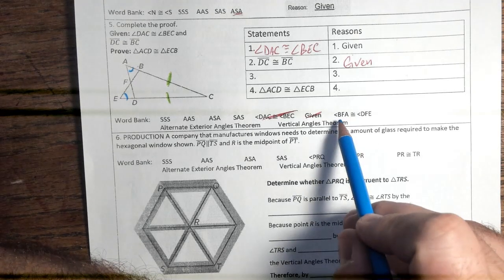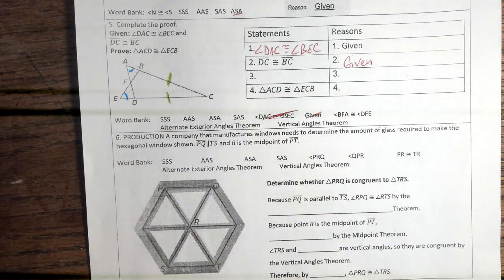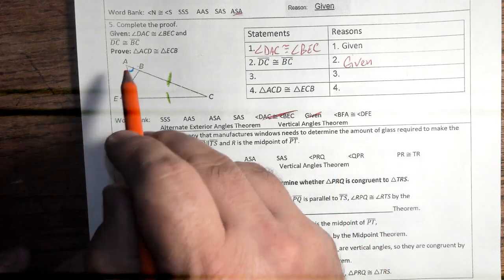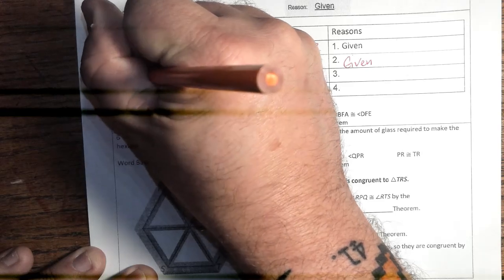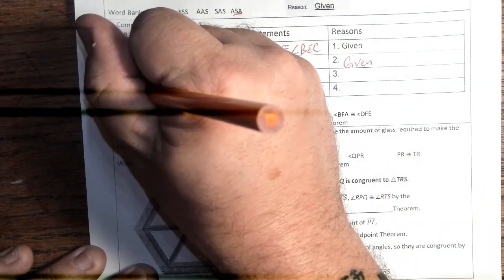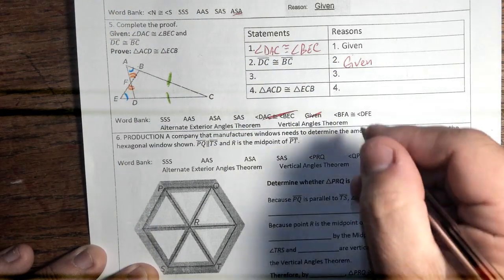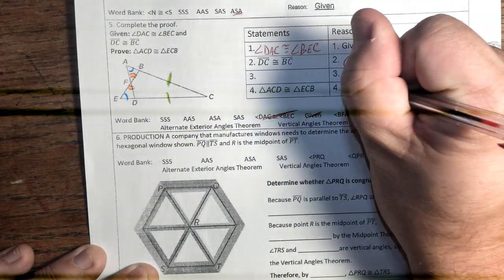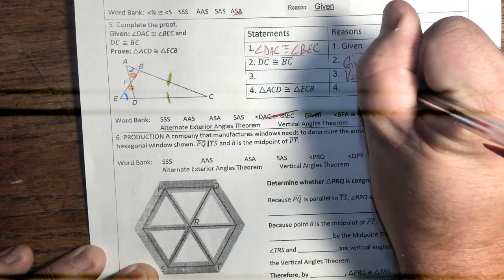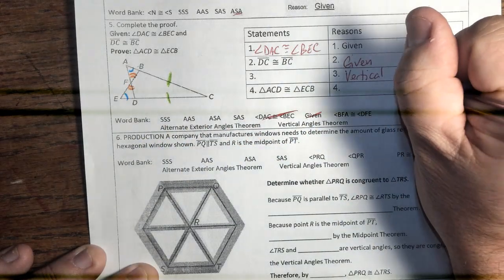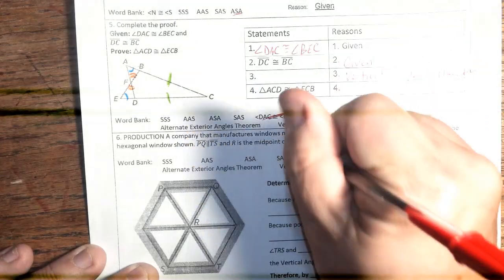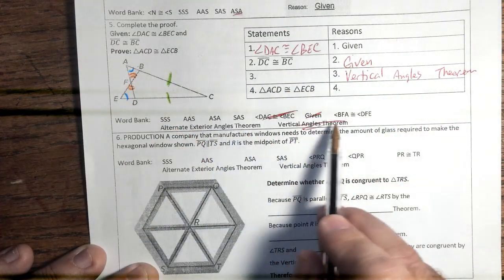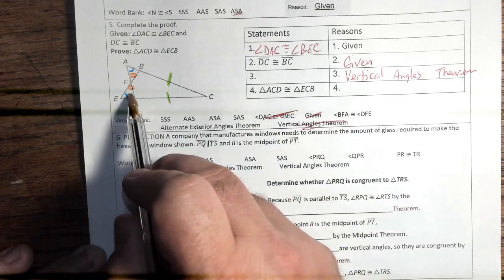All right, so we only have BFA, so we've already used blue. Get this orange over here. So BFA is congruent to DFE, so this side. And we know that is true because, so hold on, we have vertical angles. That was the only thing left over there that made any sense because these are all dealing with the triangle. So vertical angles theorem. And the vertical angles, well, the only other choice we had was BFA and DFE.